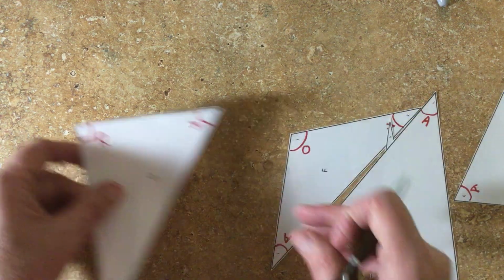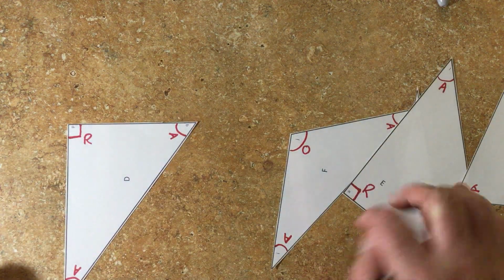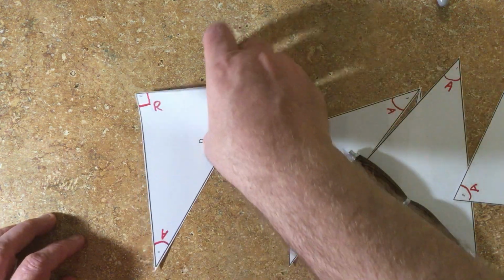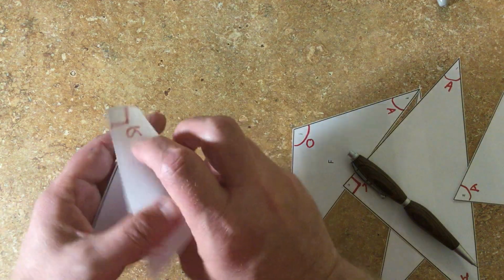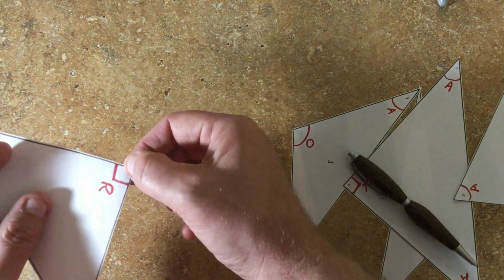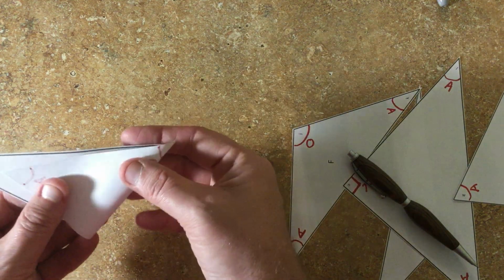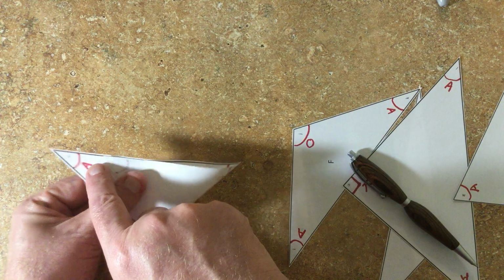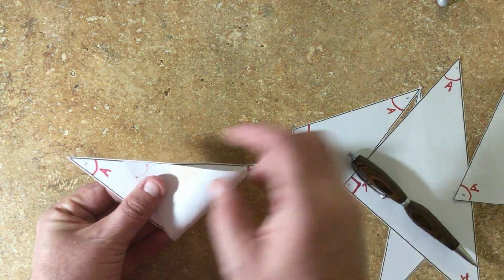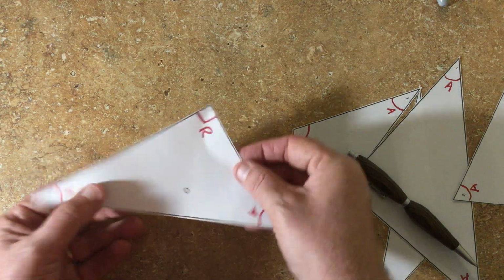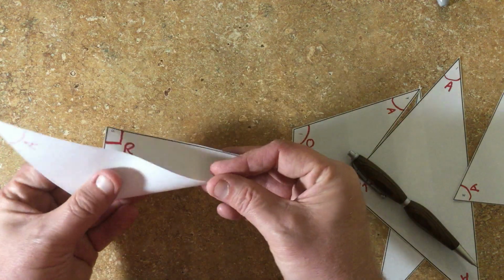I don't have to do these in any particular order, so I just happen to pull out triangle D next. And let's see, if I were to take this vertex right here, where that right angle is, I can clearly see that these two sides are not meeting up, so they do not match. How about this way?